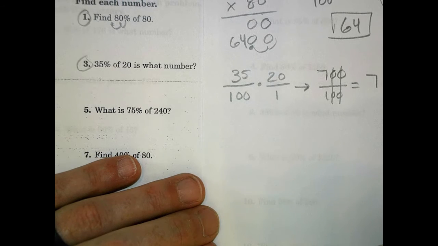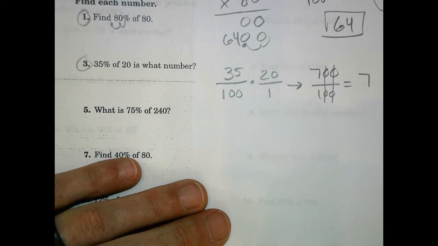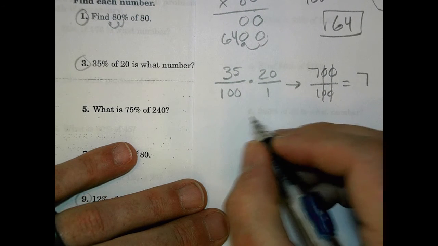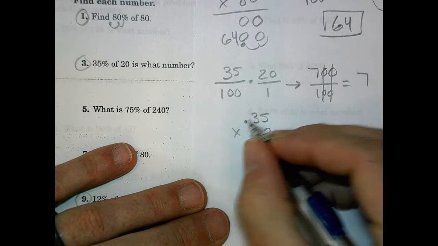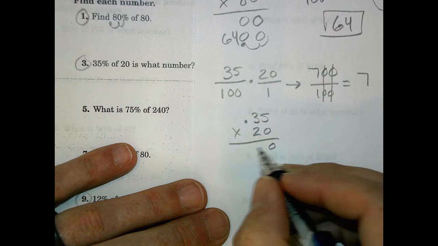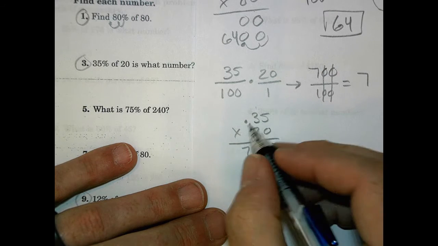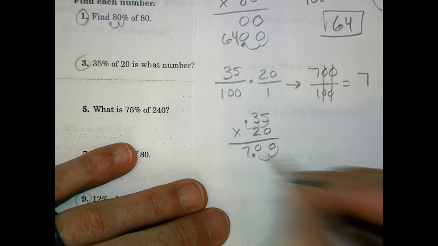You could have also done it with a decimal, and that would have worked just as well, right? That would have been 0.35 times 20. To move the decimal over there, same solution, 2 hops, so we're at 7.